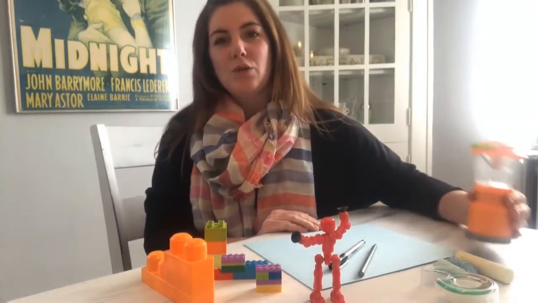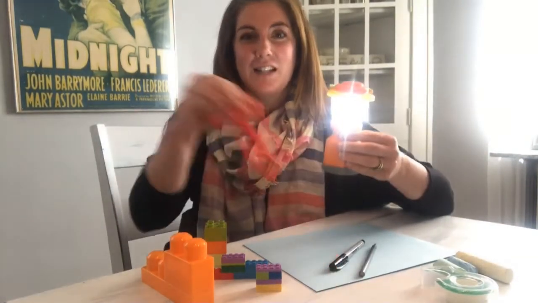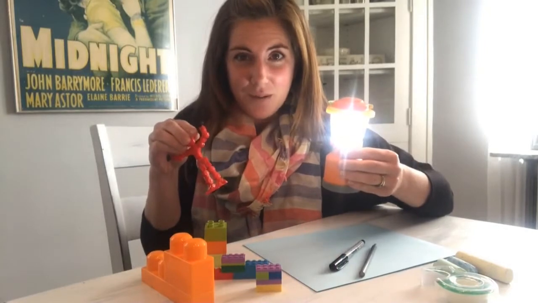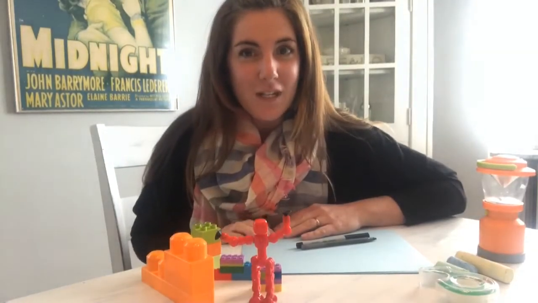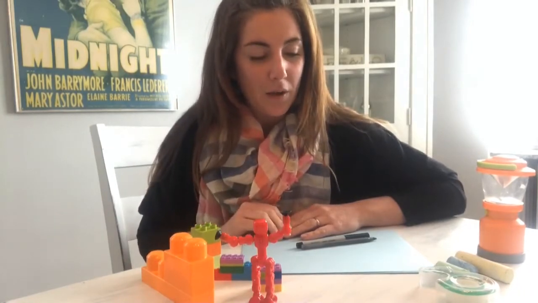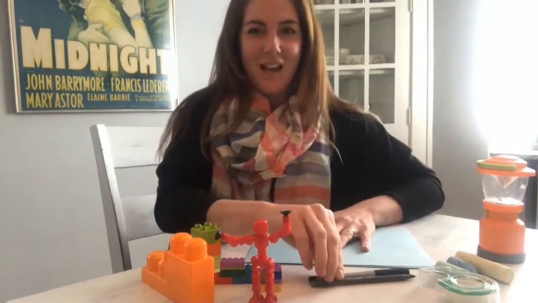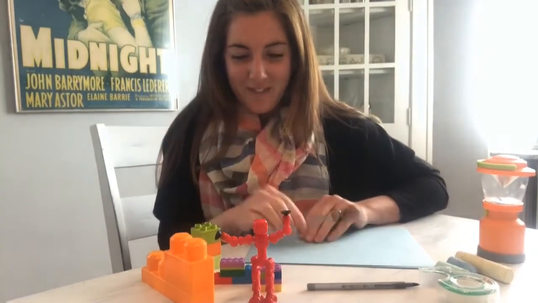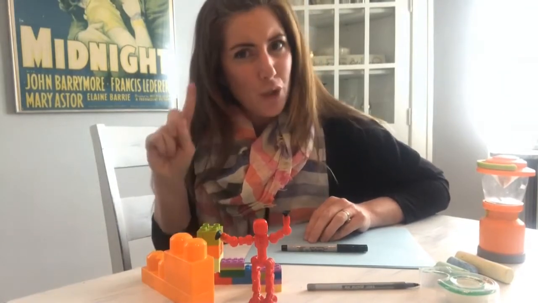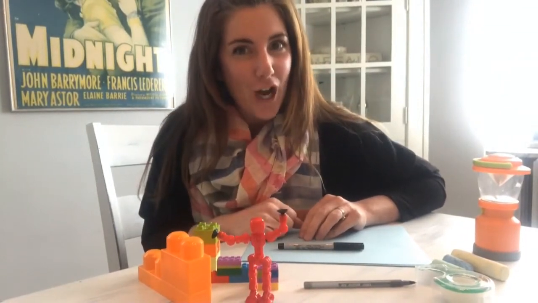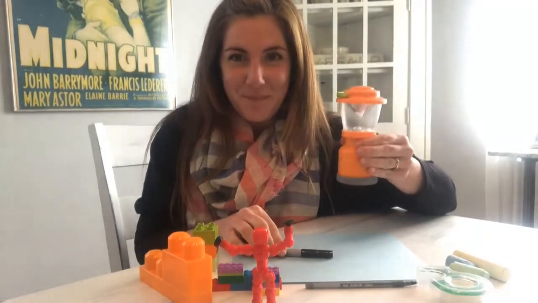Today I am going to show you a fun activity that we can do using light and some objects that you have around the house to create shadows. Before we get started, you need to gather a few materials from around the house. You will need something to write on, something to write with, and some toys or objects that you think might make a good shadow. Another thing you're going to need is a light source.